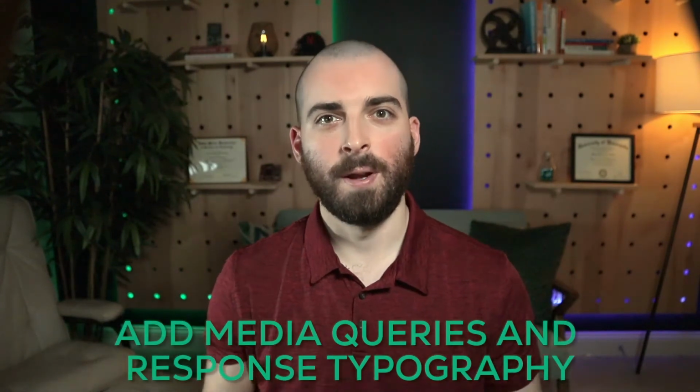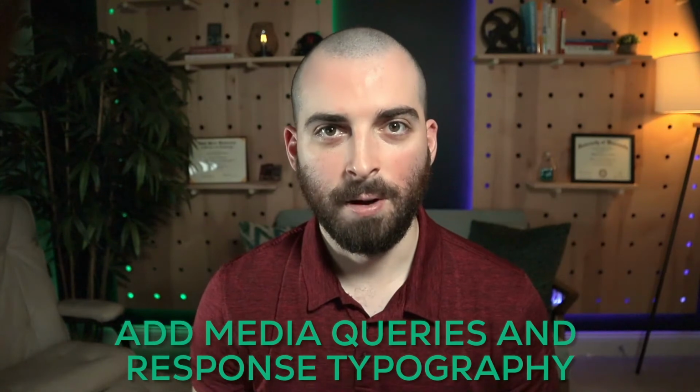Responsive design means entertaining all types of users, whether they're on desktop or mobile. There must be something for everyone. Add media queries and responsive typography to make sure your website is more responsive. Simply put, make sure the font size is easily readable on a small screen, as well as on larger ones.